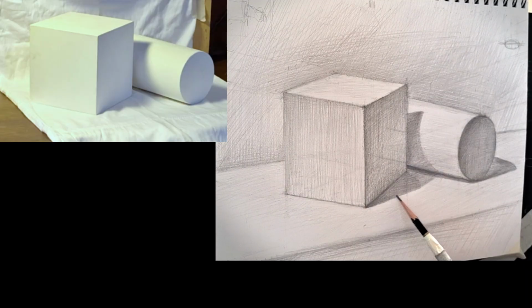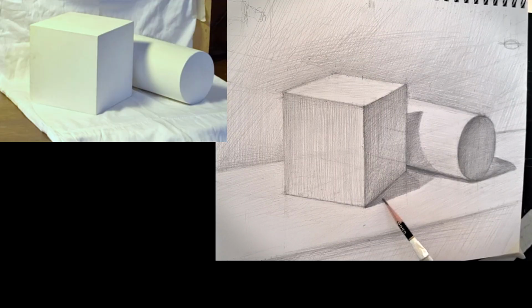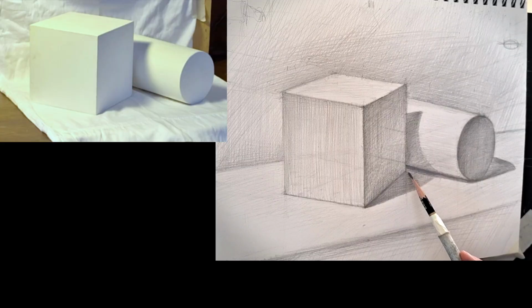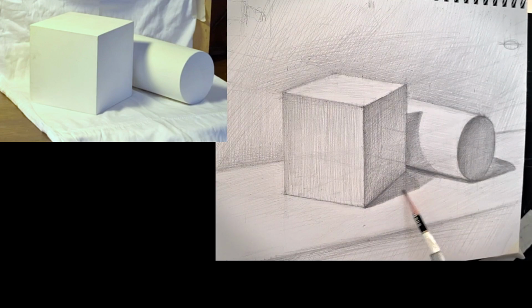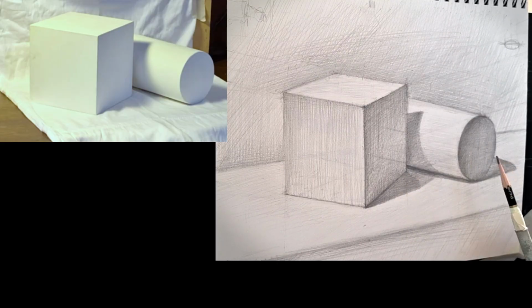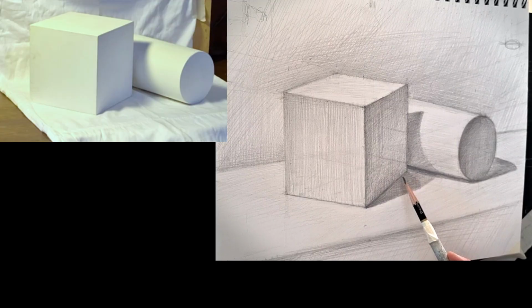Within that area, I see that again there is a bit more value where it's darker here, but it's much lighter here. So it's also a bit darker here, but not right to the edge. This I'm not touching anymore because I don't want it to be super sharp here. I want this to be vague and fuzzy.